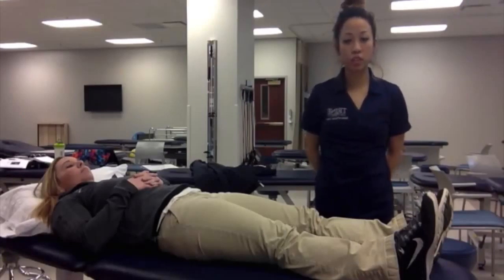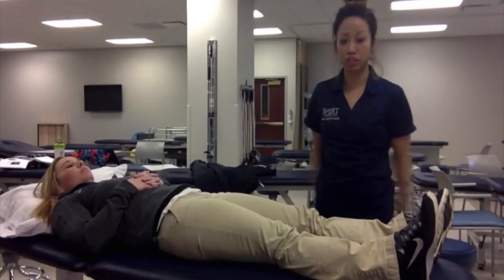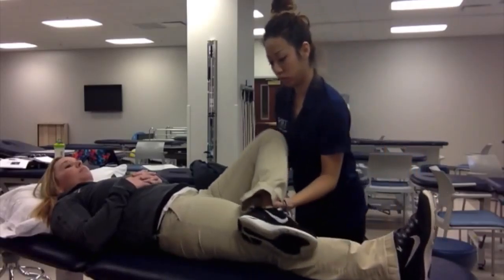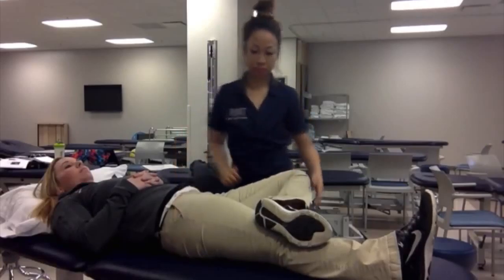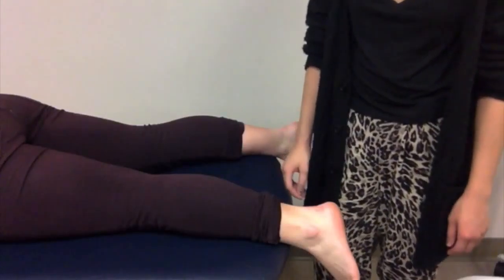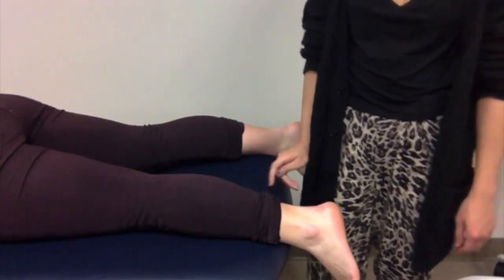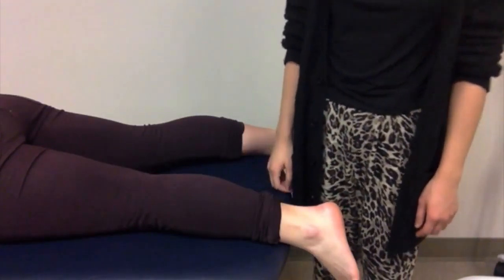The FABER test checks for hip and/or SI joint dysfunction. The anterior drawer test of the ankle tests for the anterior talofibular ligament integrity.